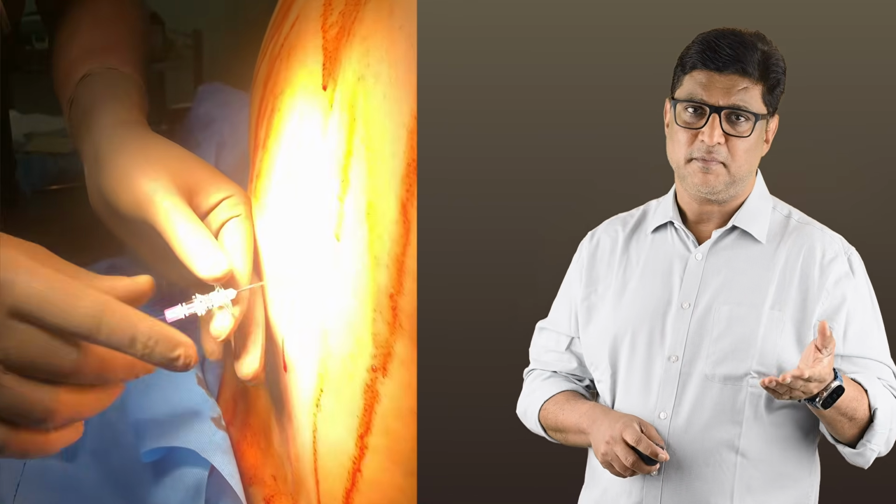So, from skin preparation to the loss of resistance techniques, this is the foundation for a safe and successful epidural block.